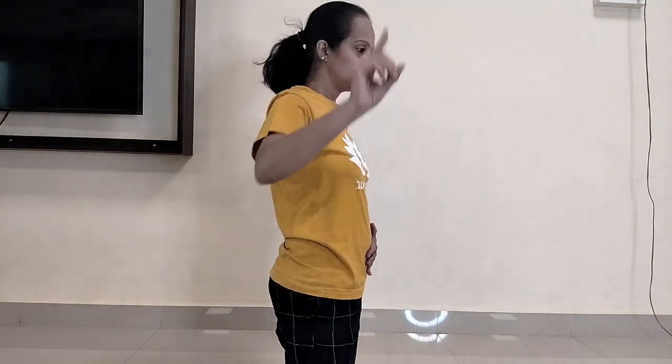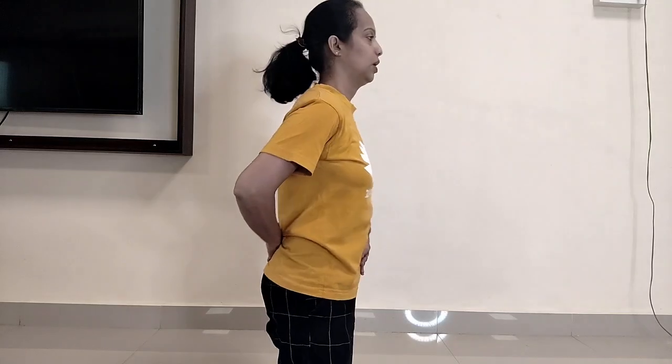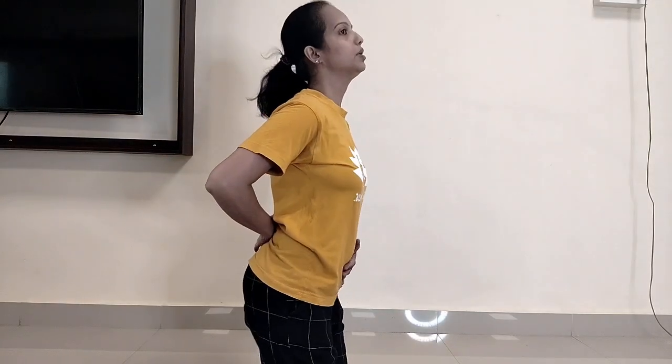To feel your anterior and posterior pelvic tilt, one hand you can keep just lower than your lower back, on your sacrum region, and one below your umbilicus. Okay. Now I'm moving it anterior and posterior. Just check how people move, and see, this is anterior, this is posterior. Try it out this way also, don't worry.